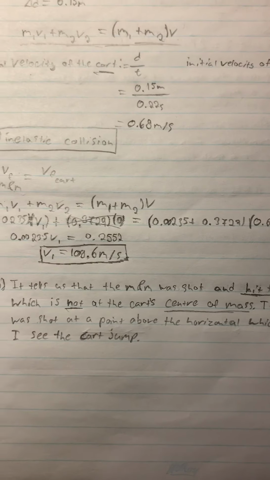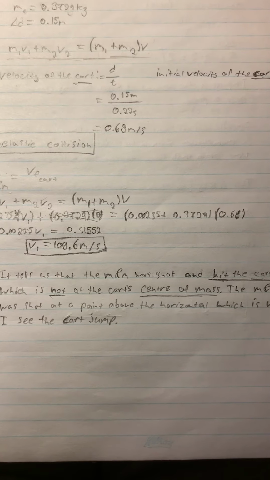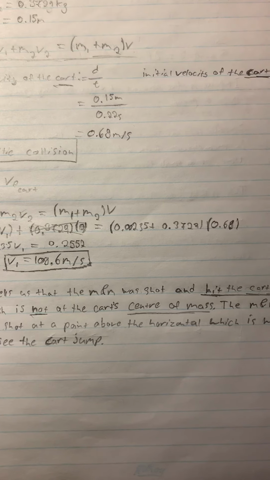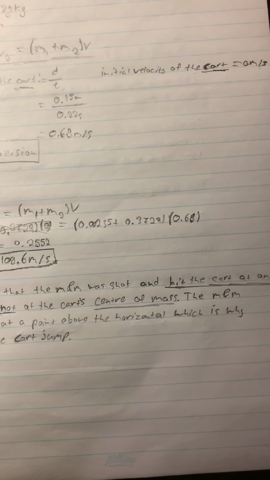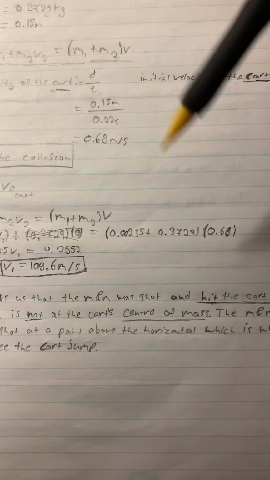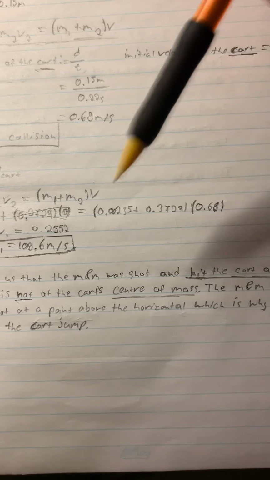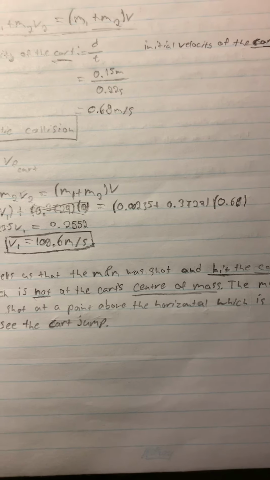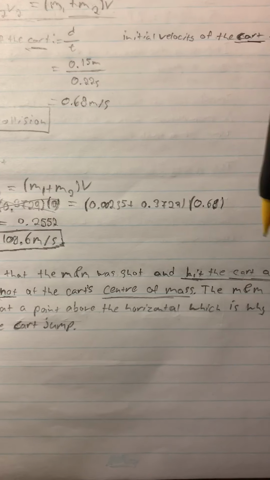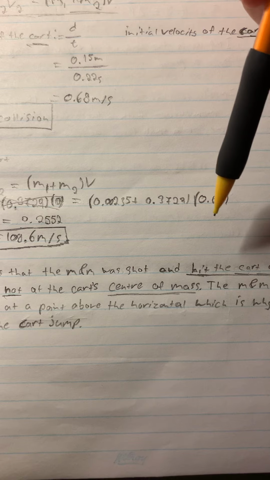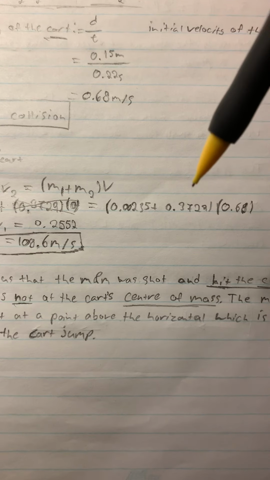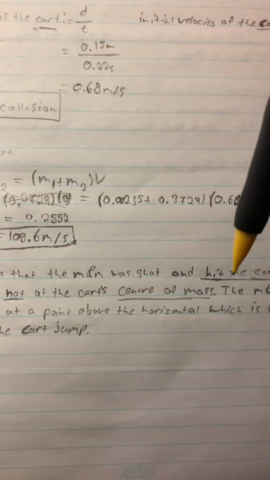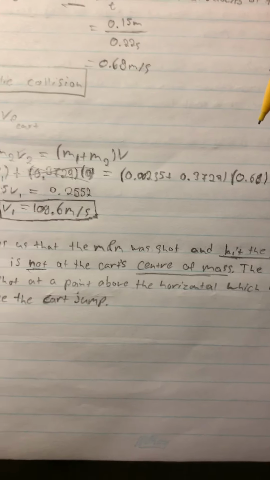So in conclusion, yes, I discussed here that the M&M was shot at a point above the horizontal, right? If we look at a free body diagram of the actual cart, we realize that the M&M, once it hit the cart, isn't actually hit directly in the center of mass. If it was, then we'd experience much less of a jump or no jump at all, really.